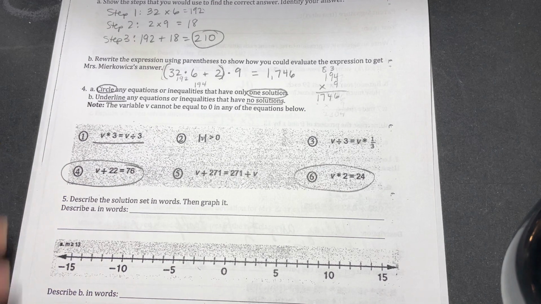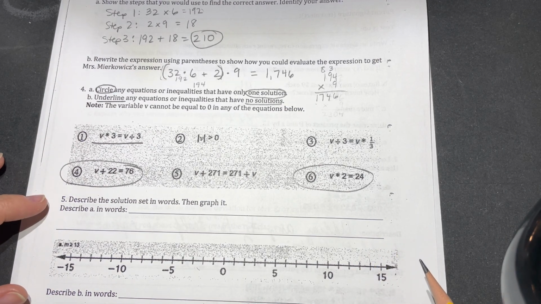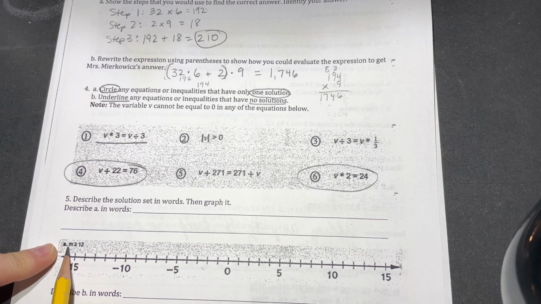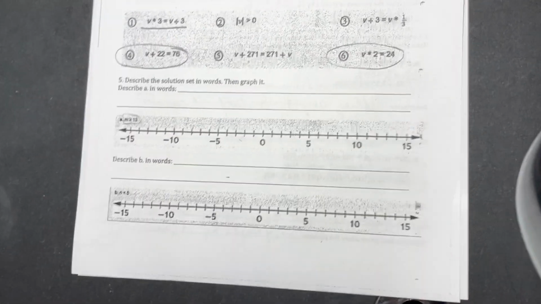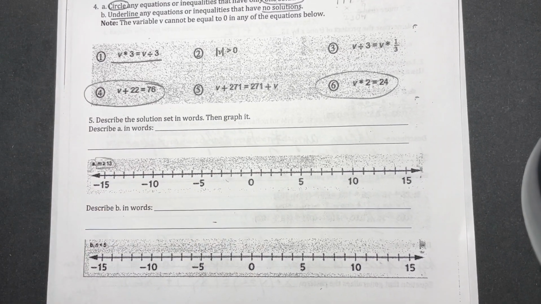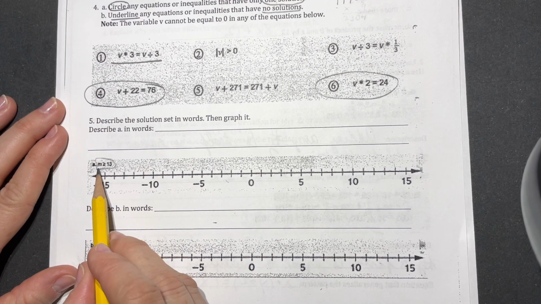All right, number 5, we are looking at describing the inequalities here. So the inequality is here. Someone read that for me.